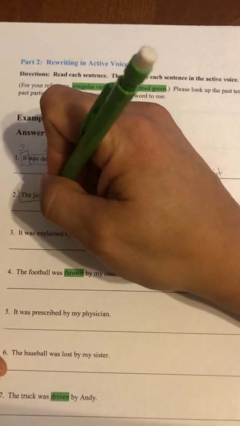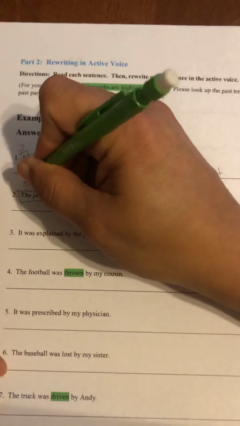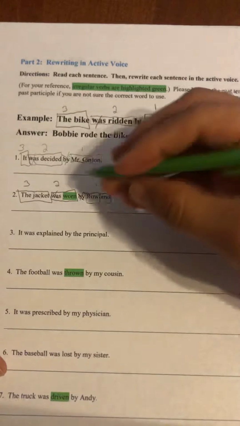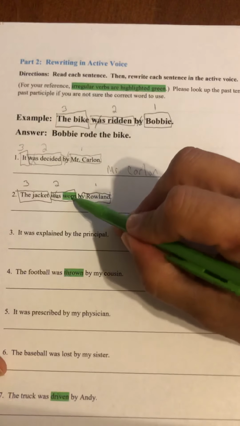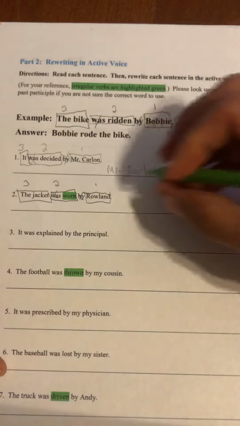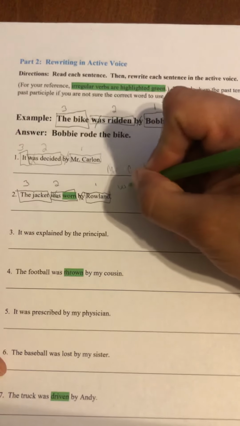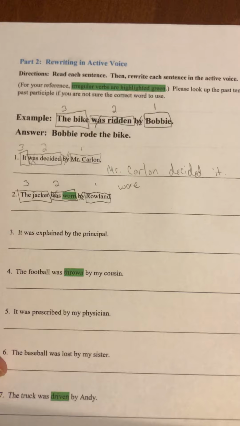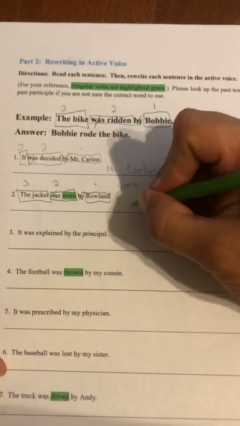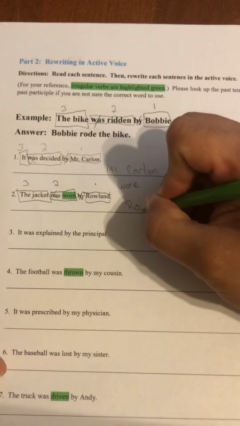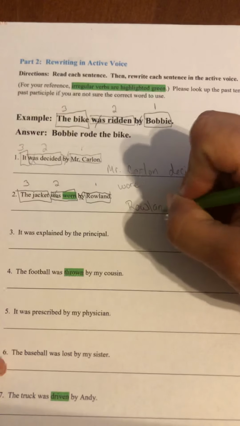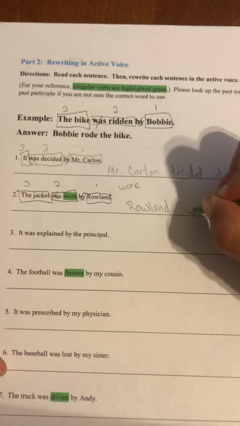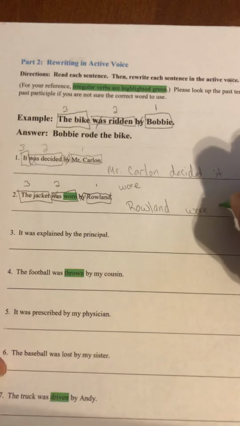And then the jacket is at the end of the sentence. But remember, this is an irregular verb, so I have to look it up. And the past tense of worn is wore. Worn is the past participle. Okay, so let me rewrite the sentence for you here. Roland wore the jacket.